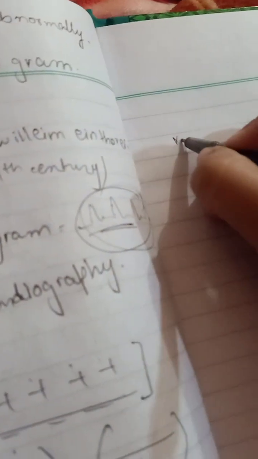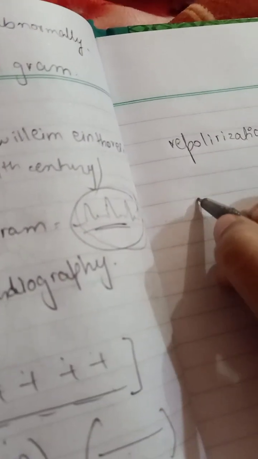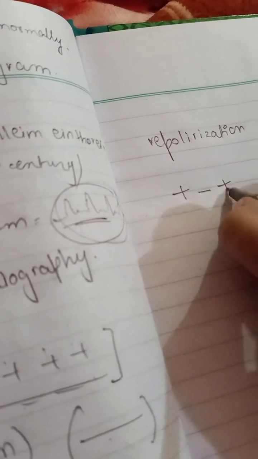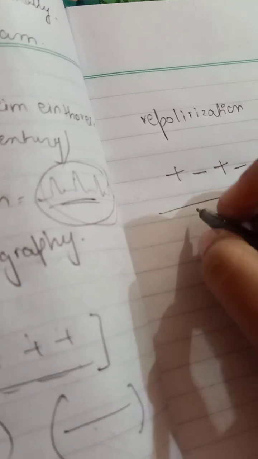Okay, one more thing I want to tell you guys is repolarization. What does it mean? It means there is a side change. If here is positive, here should be negative. Here is positive, here should be negative. Positive, negative, positive, negative.